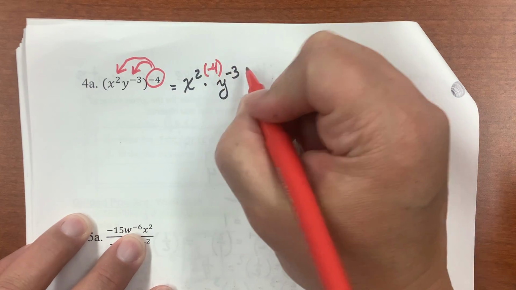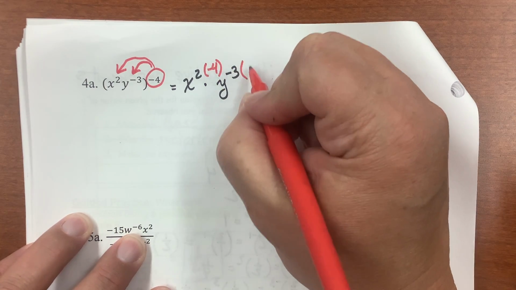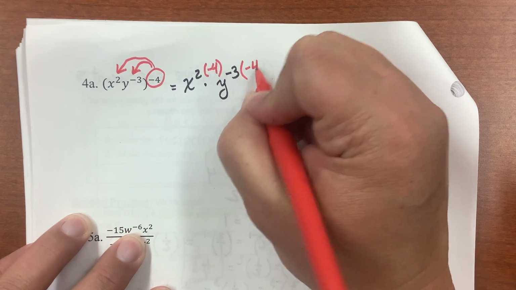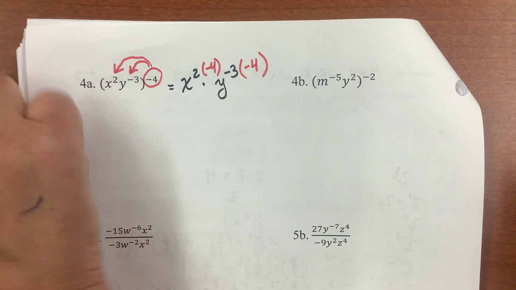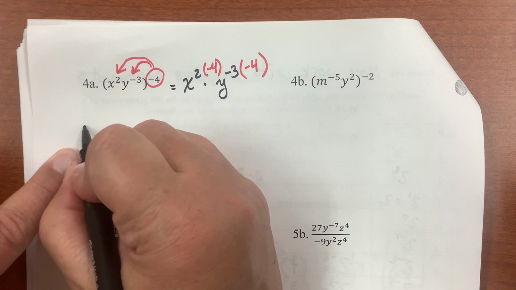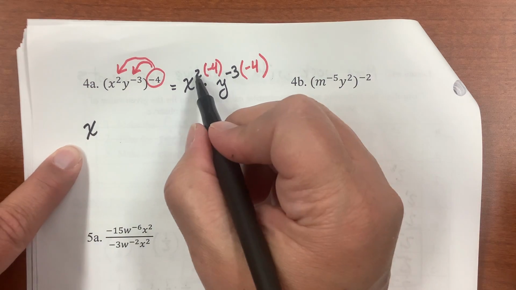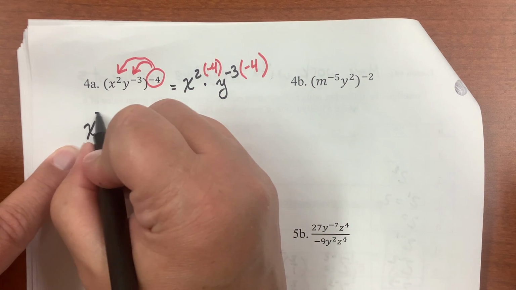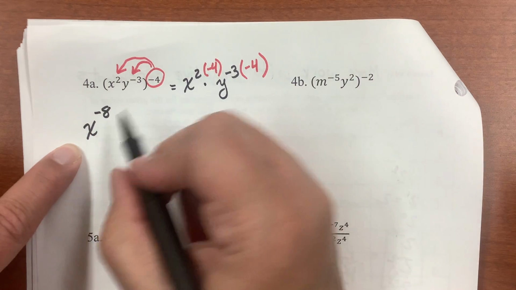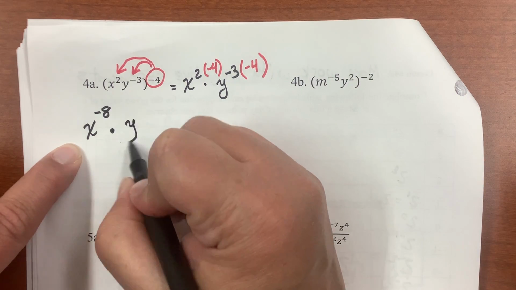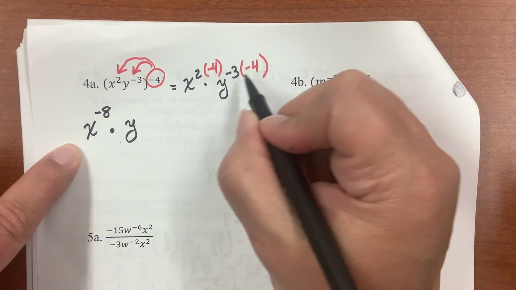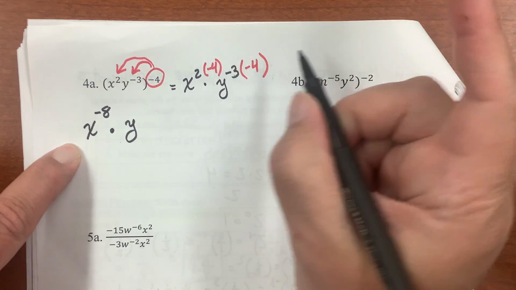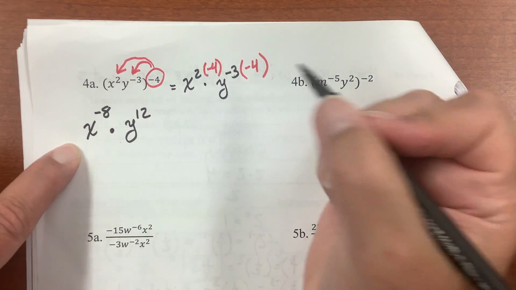So squared times negative 4, negative 3 times negative 4. All right. I have this base x, 2 times negative 4, negative 8, times y, negative 3 times negative 4, positive 12.